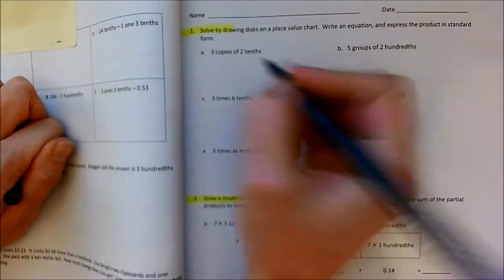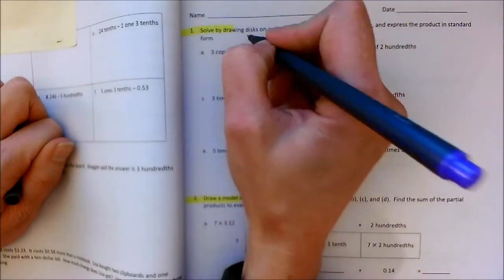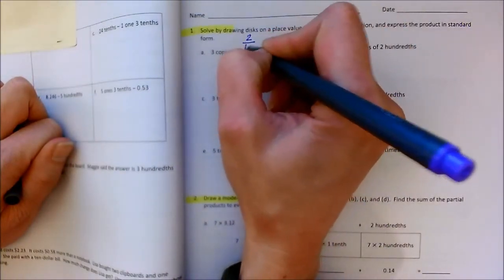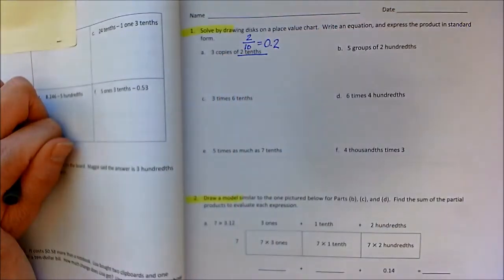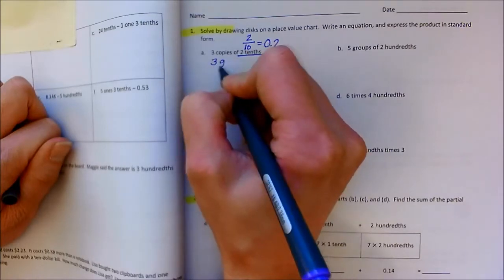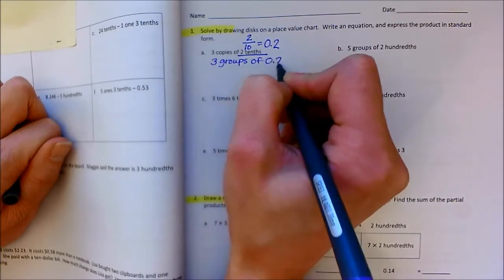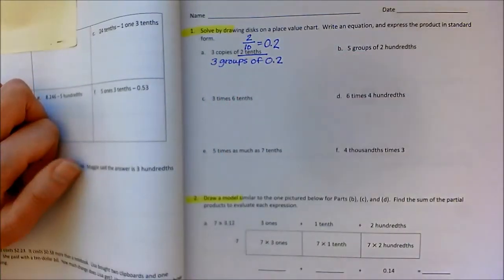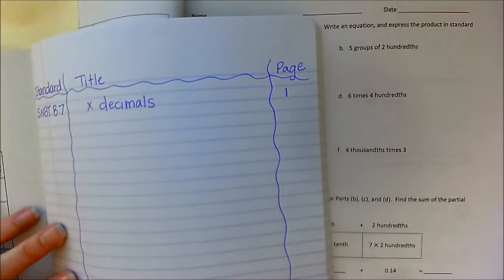So we already should know how to write the word 2/10, right? If I can say it, I should be able to write it 2/10 two ways, both the fraction and the decimal way. Now, 3 copies of that would be kind of like 3 groups of our 2/10. So then I get out my notes. So in my notes, I have on page 1 written strategies for multiplying by decimals.